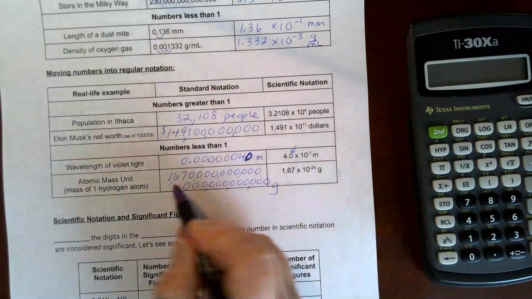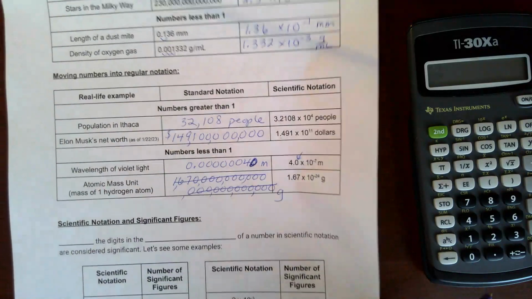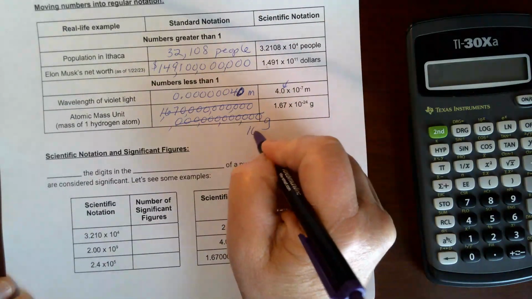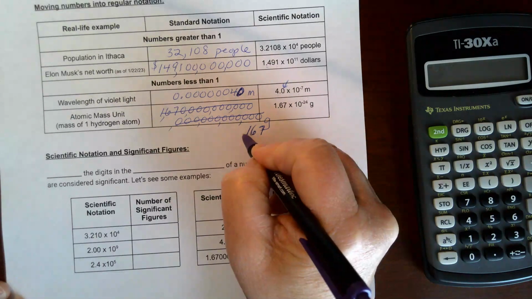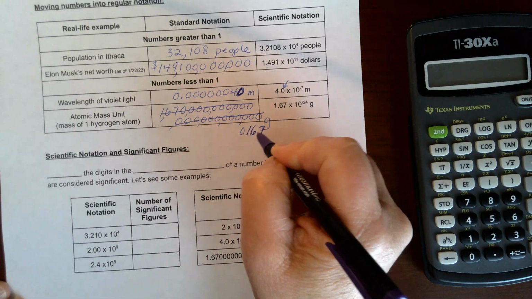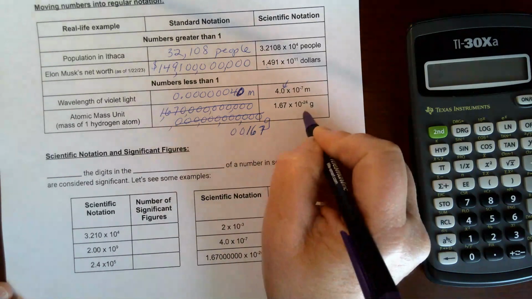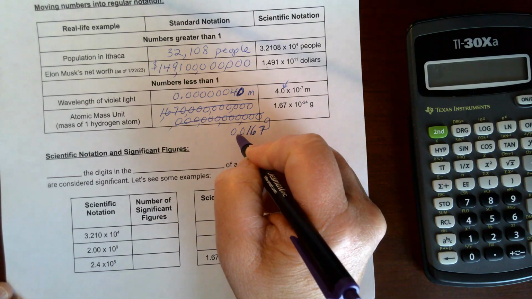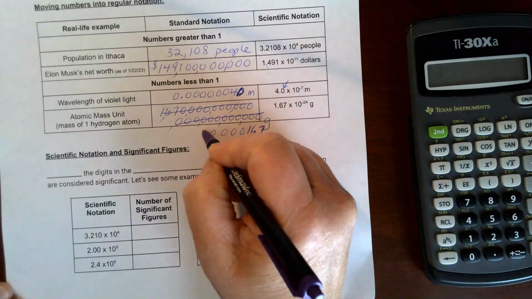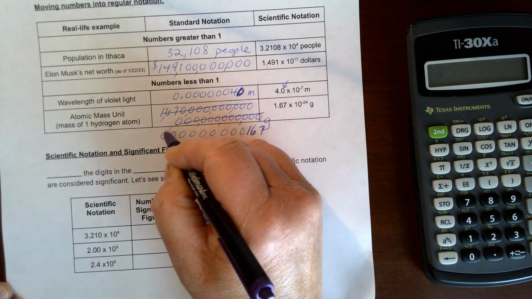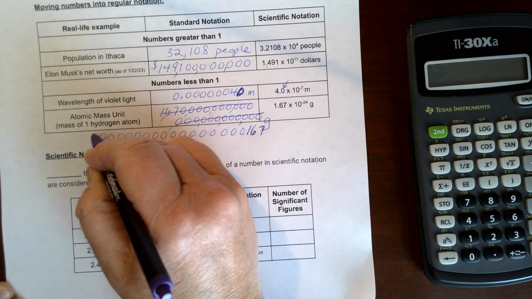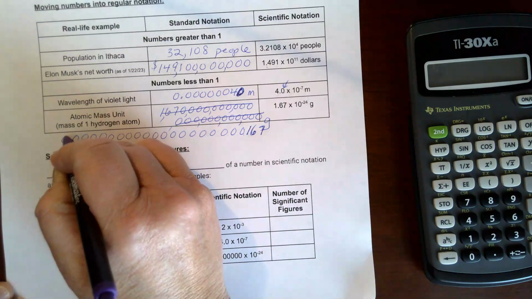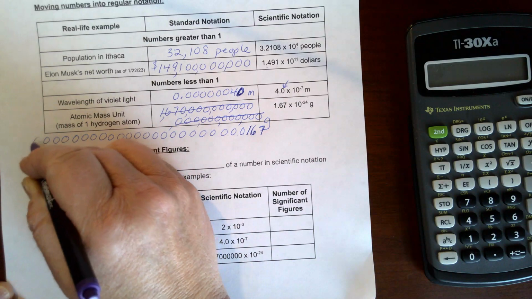No, I did that the wrong way. Not paying attention. We've got to go the other direction. 167. All right, so that's moved it one place. Now we have to keep moving it 23 more places to go negative 24. So 1, 2, 3, 4, 5, 6, 7, 8, 9, 10, 11, 12, 13, 14, 15, 16, 17, 18, 19, 20, 21, 22, 23, 24.